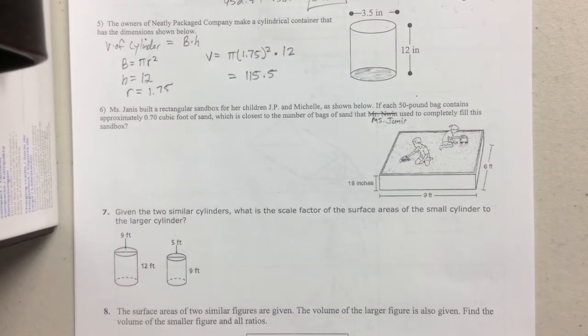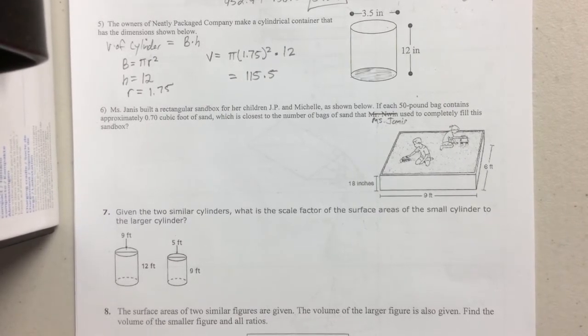This one is a little bit tricky. We've got to do some conversion. There's a little typo here I want you guys to fix. It says Ms. Yanis built a rectangular sandbox for her children, JP Smooth and Michelle, as shown below. If each 50-pound bag contained approximately 0.70 cubic foot of sand, which is the closest to the number of bags of sand that Ms. Yanis used to completely fill the sandbox.